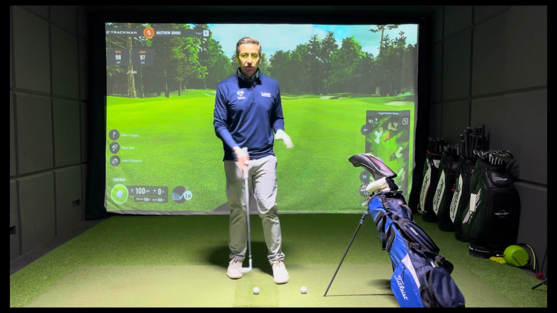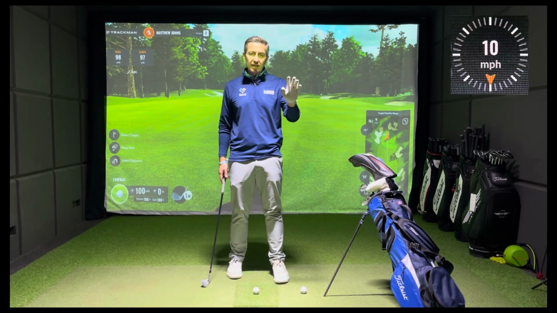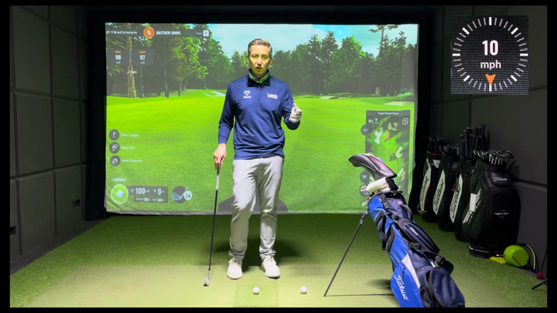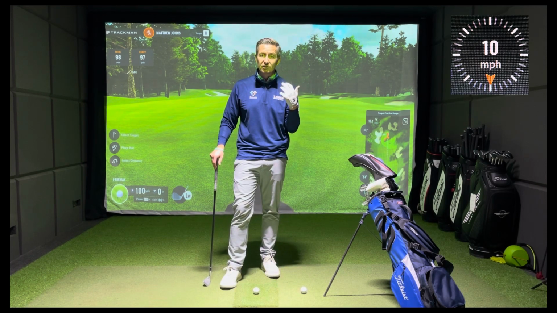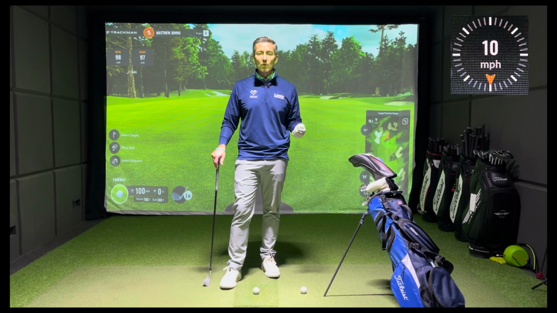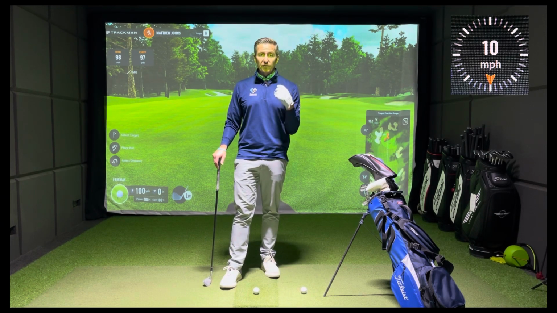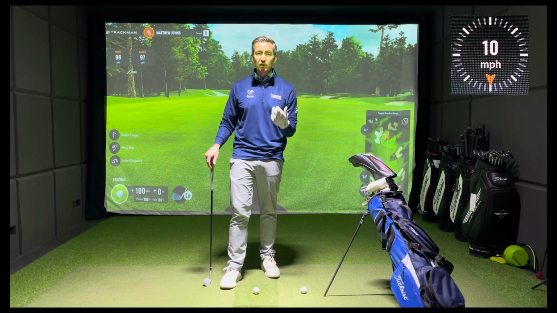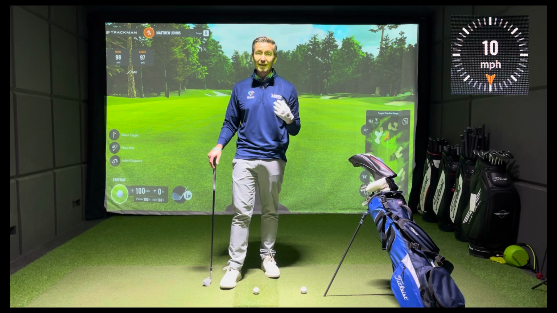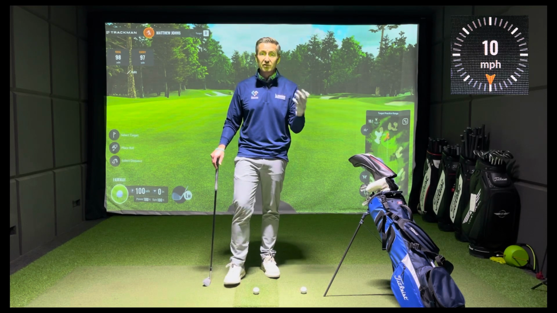Now, I've set the TrackMan here with the wind 10 miles an hour into our face. Okay, so we've got a 100-yard shot with 10 miles an hour wind straight at us. Now, the simple rule of thumb when trying to think about how much to allow for when the wind's into us is that for every 1 mile an hour of the wind in, the ball's going to fly 1 yard less forward. So if it's 10 miles an hour into our faces, we should expect this shot to fly 10 yards less in its distance.